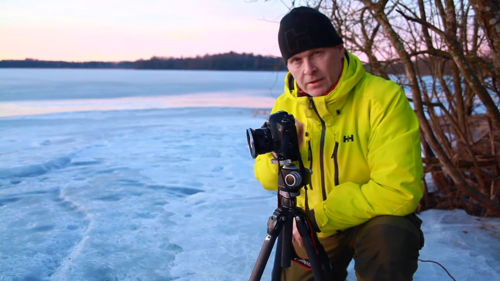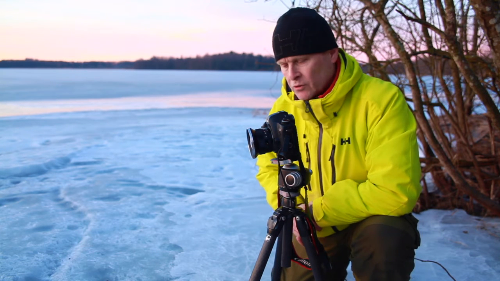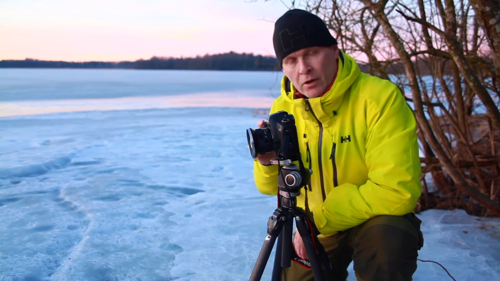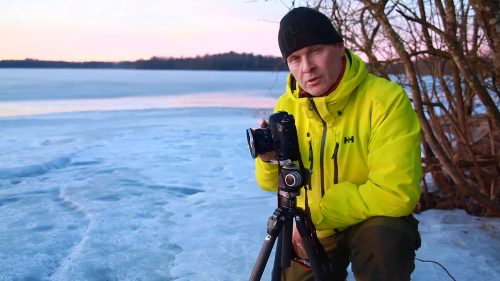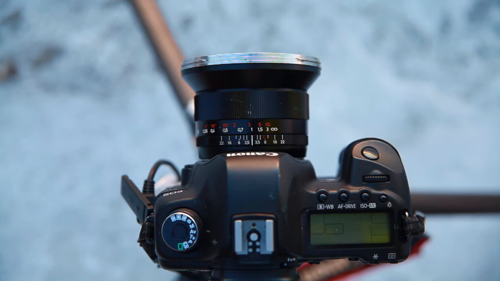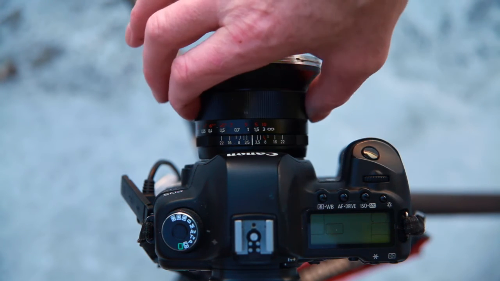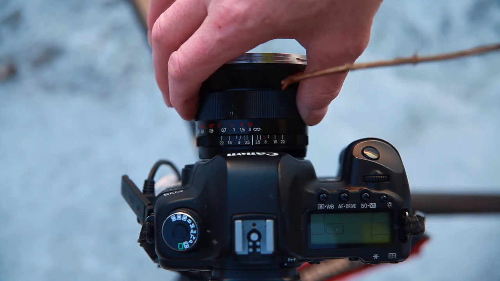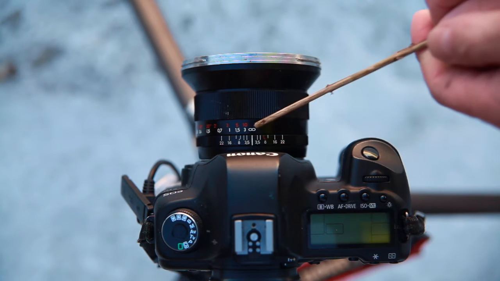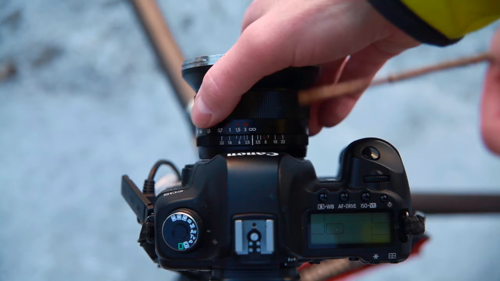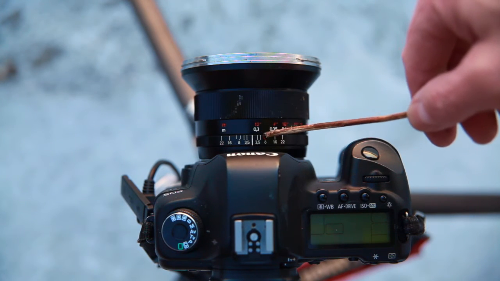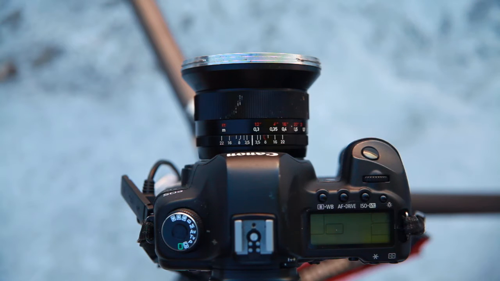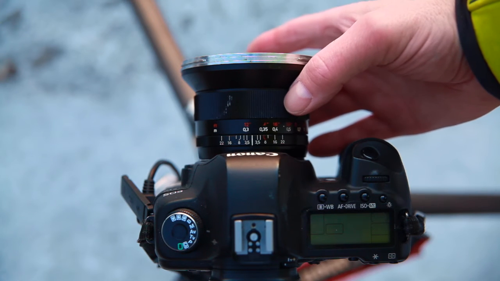And I also select the ISO, and I'm using ISO 200 now. And in aperture priority, the camera selects the shutter speed. With this lens, it's very easy to see the depth of field range. Here is the focusing ring, and here we have the infinity mark, and at the other end you have the 0.3 meter, the closest range for sharpness with this lens.